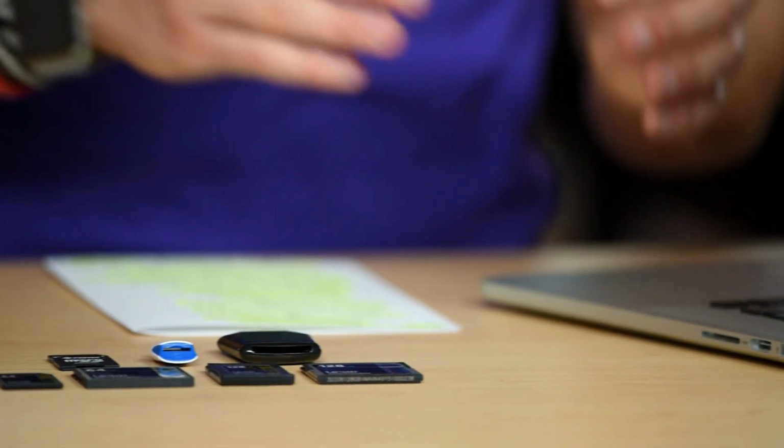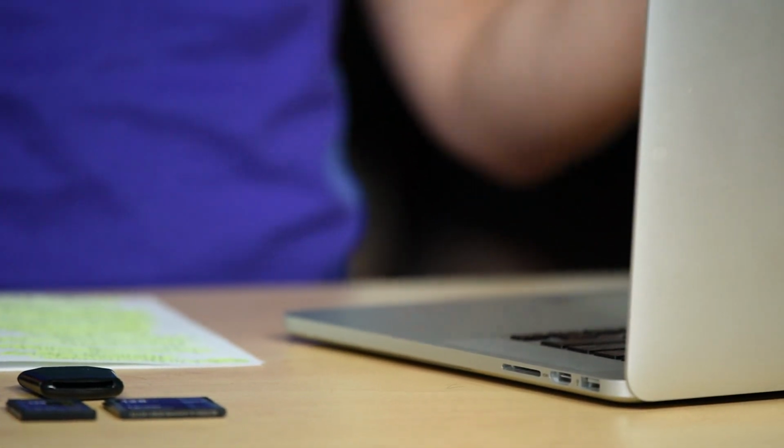So that's pretty much it for how you transfer data from the memory cards to the computer. Keep in mind, the faster the read speed, the quicker you're going to be able to get the data off the card to your computer. So if you're shooting 128 gigs of data and you have a super slow transfer speed, you're going to be wasting a lot of time.